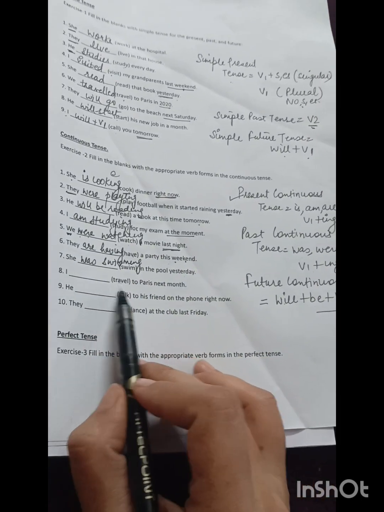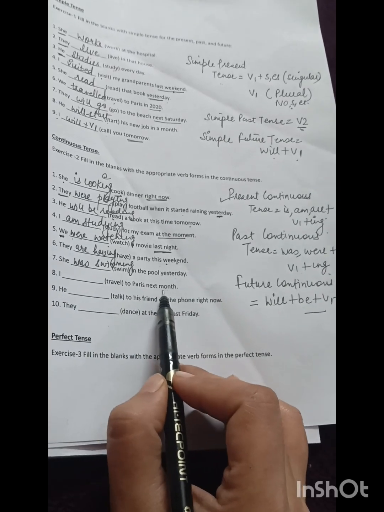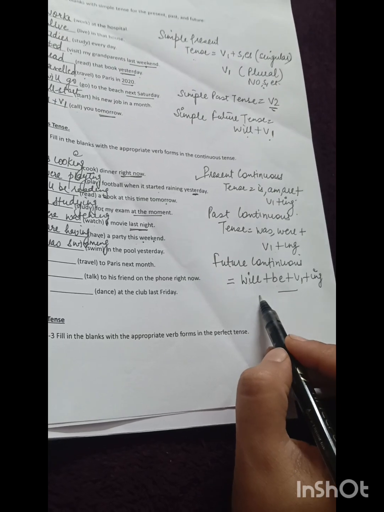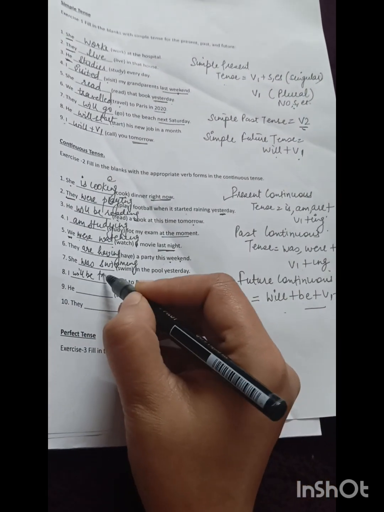Similarly, I travel to Paris next month. So, next month is depicting the future action. So, we have to use future continuous. Will be traveling.